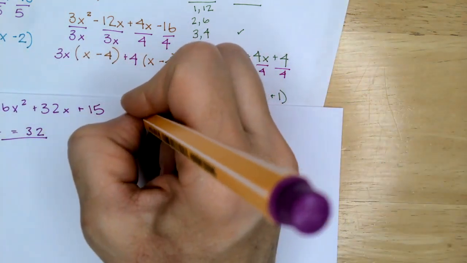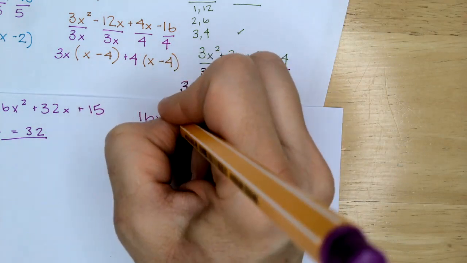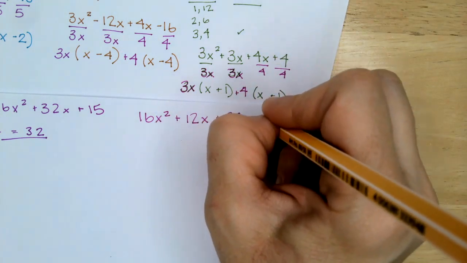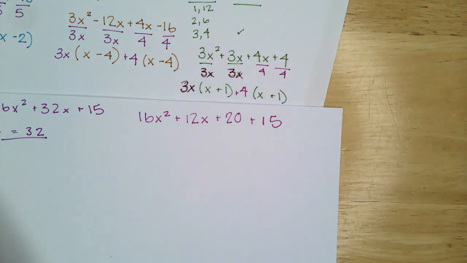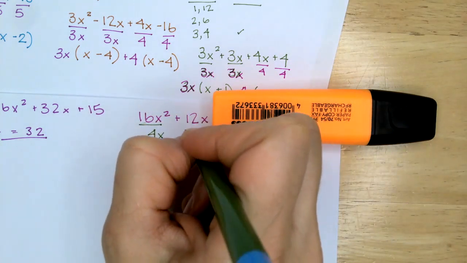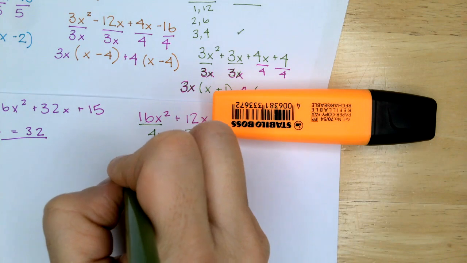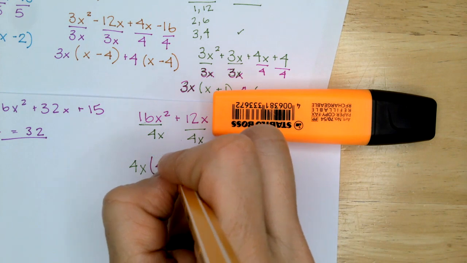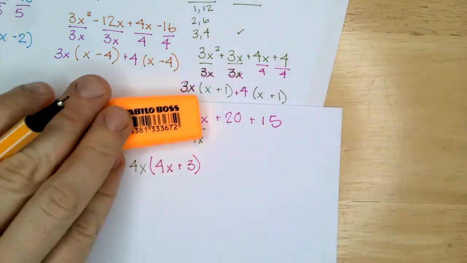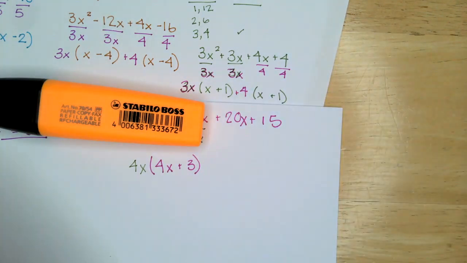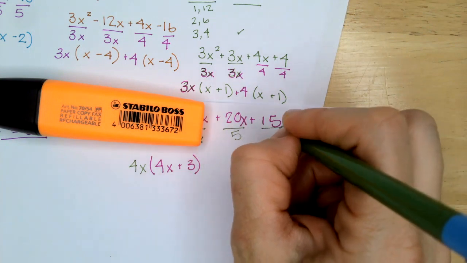So that now becomes 16x squared plus 12x plus 20x plus 15. If we just look at 16x squared and 12x, I can factor out a 4x. And I get 4x times 4x plus 3. 20x and 15, I can factor out a 5.